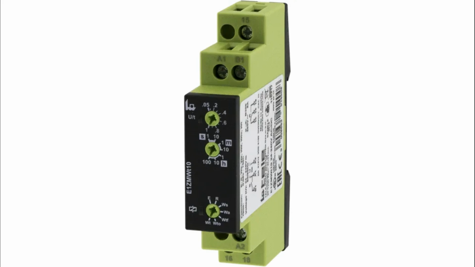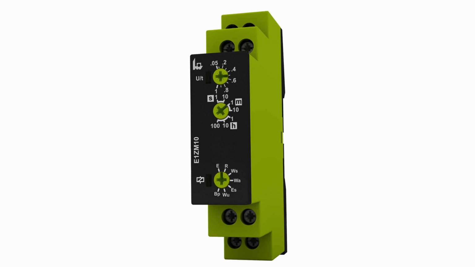Transient suppression. Transient suppression circuits suppress voltage spikes or transients caused by sudden changes in the electrical circuit, such as switching operations or lightning strikes. Transient suppression components, such as surge suppressors, diodes, or metal oxide varistors, MOVs, absorb or divert transient energy away from the relay and connected equipment, protecting them from damage.